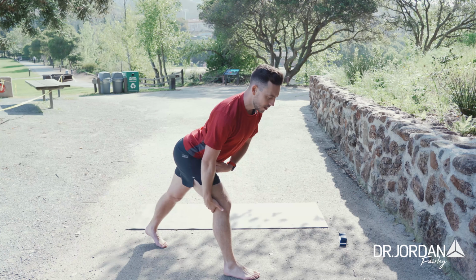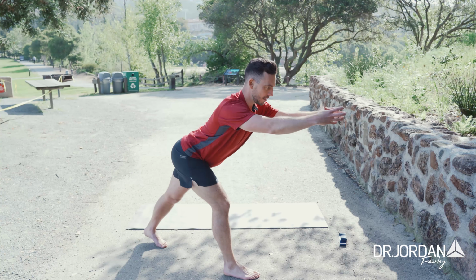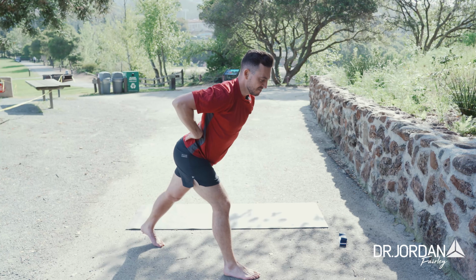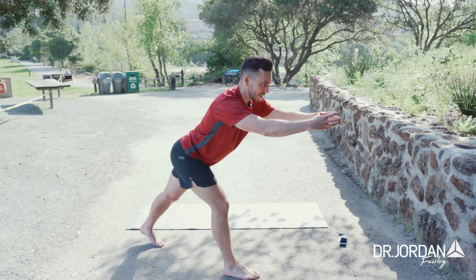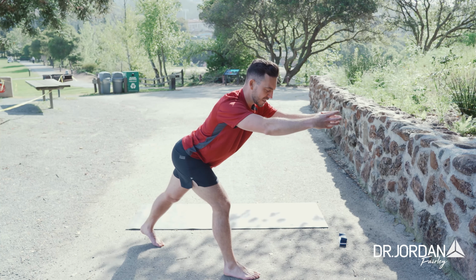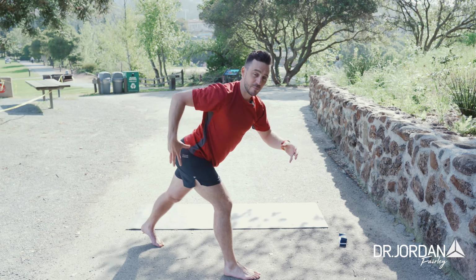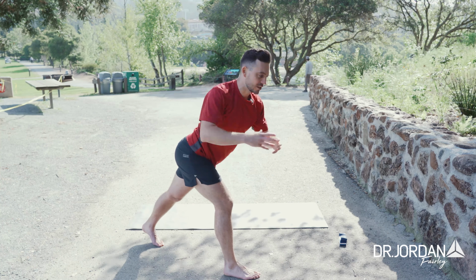So this lengthens the whole backside of my body, and I lengthen my spine. I keep my spine nice and straight. I breathe into my body, creating space, turning on my low back and my abs. In this position, I feel this all in my hamstrings and my glutes, but now I want to get the outside rotators involved as well.